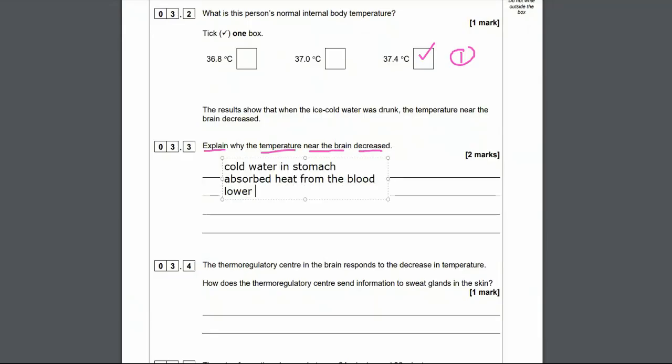So obviously the cold water, when the person drank it, went into their stomach and it absorbed heat from the person's blood. So their blood temperature decreased. Where does the blood go? It travels around the body. So it would have gone to the brain, and that was detected as a decrease in the internal temperature near the brain. Now let's look at 3.4.